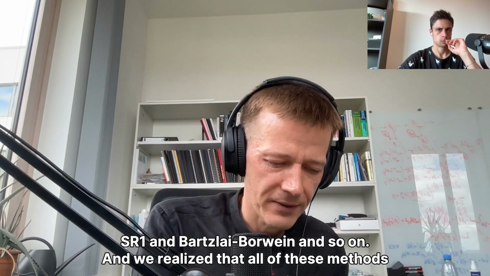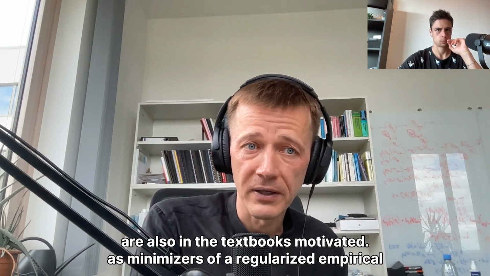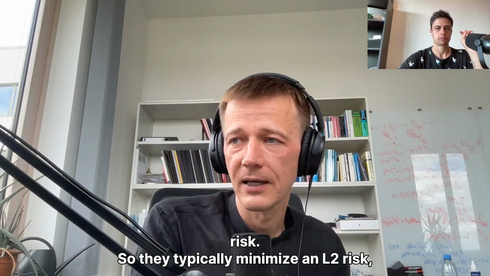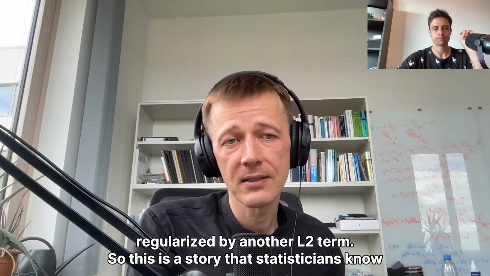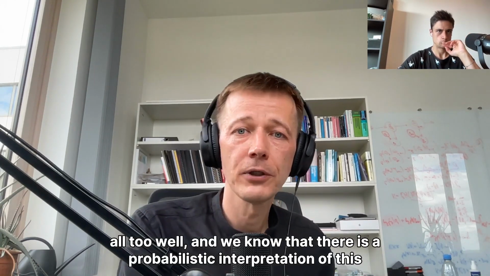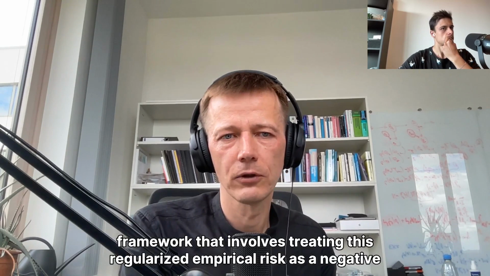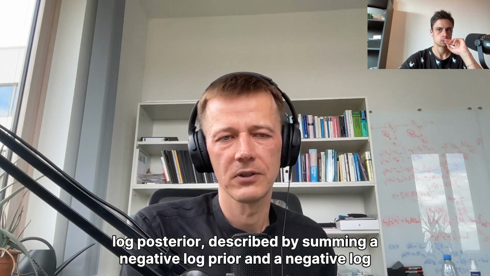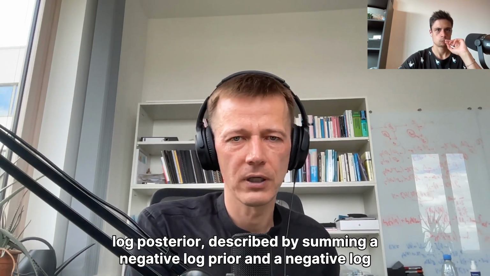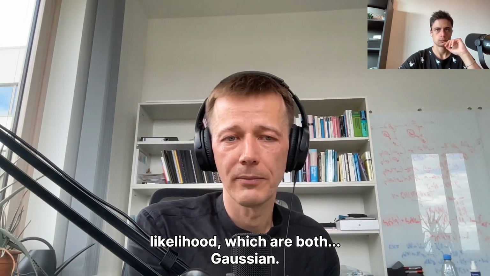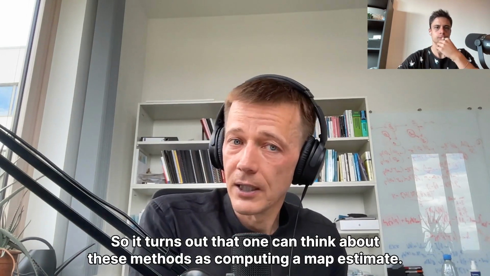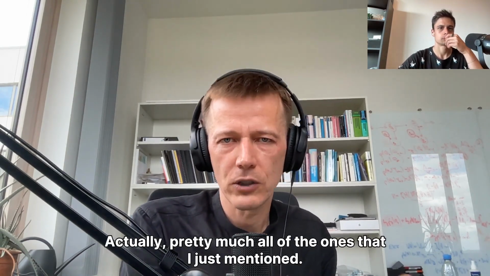And we realized that all of these methods are also motivated in the textbooks as minimizers of a regularized empirical risk. So they typically minimize an L2 risk, regularized by another L2 term. This is a story that statisticians know all too well, and we know that there is a probabilistic interpretation of this framework that involves treating this regularized empirical risk as a negative log posterior, described by summing a negative log prior and a negative log likelihood, which are both Gaussian. So the prior and the likelihood are both Gaussian. It turns out that one can think about these methods as computing a MAP estimate. Actually, pretty much all of the ones that I just mentioned.